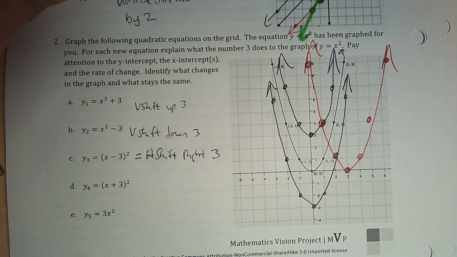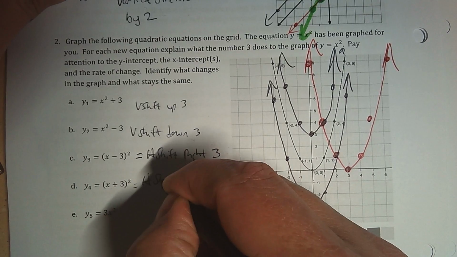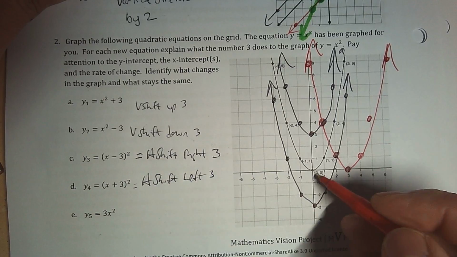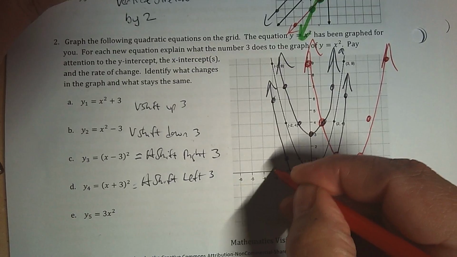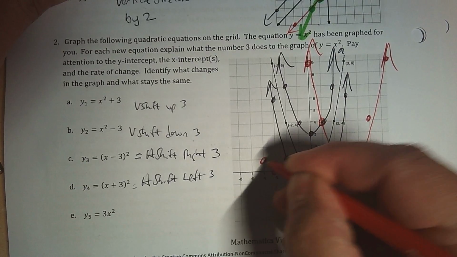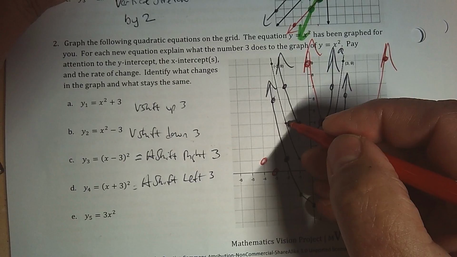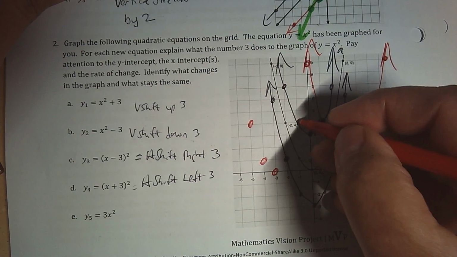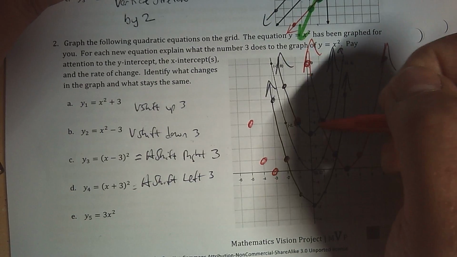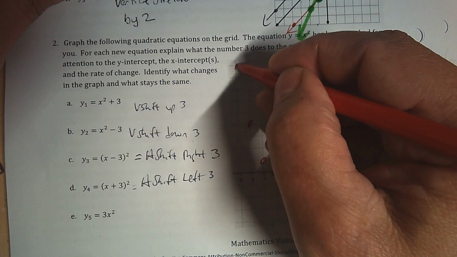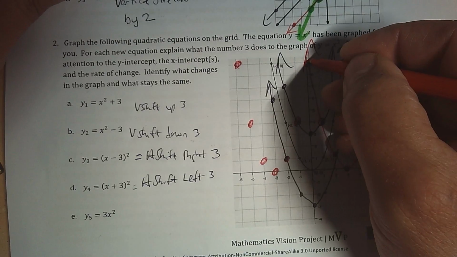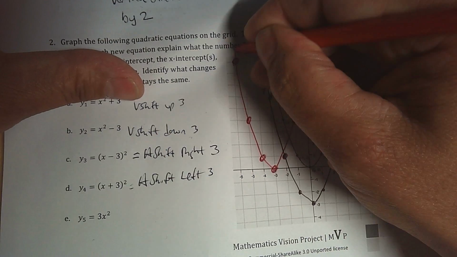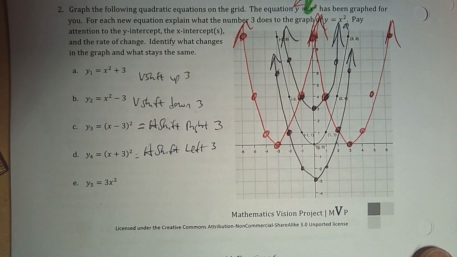What happened here? Well, that's a horizontal shift left 3, in the opposite direction. Take every point from the parent and go to the left 3. Look, they share a point up there. The red ones do. Well, that's looking very artistic right now.